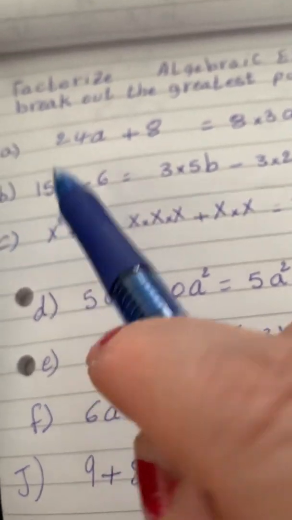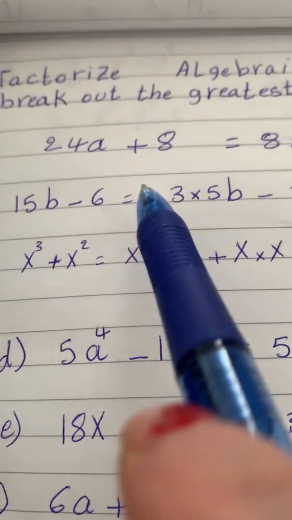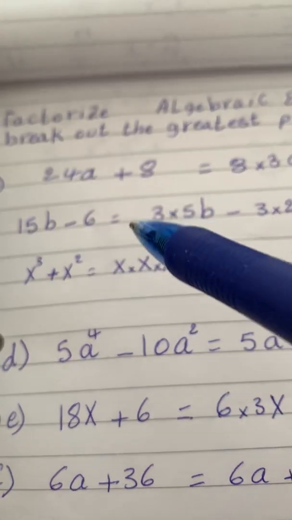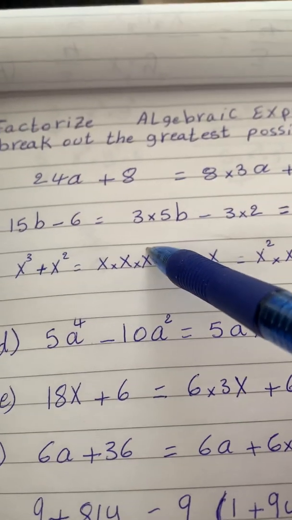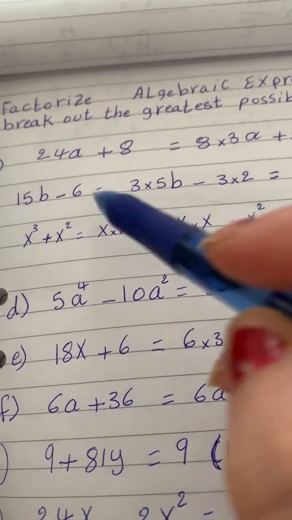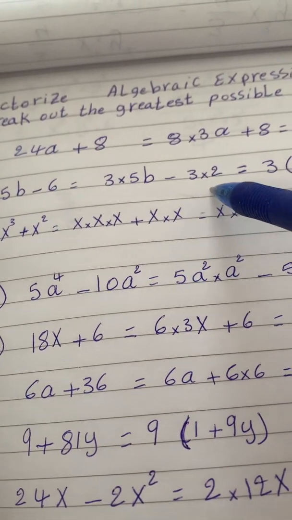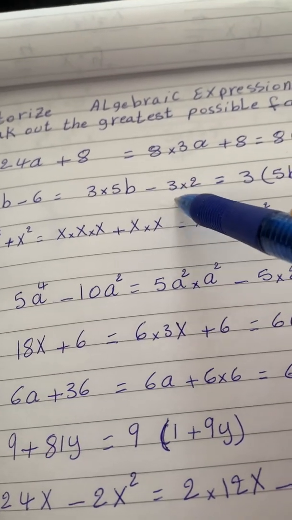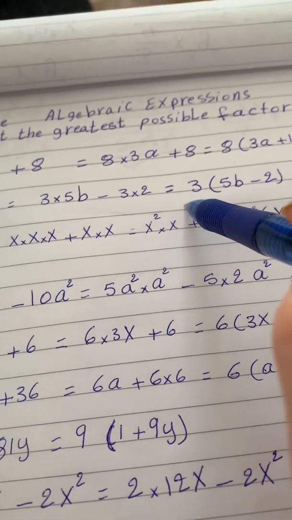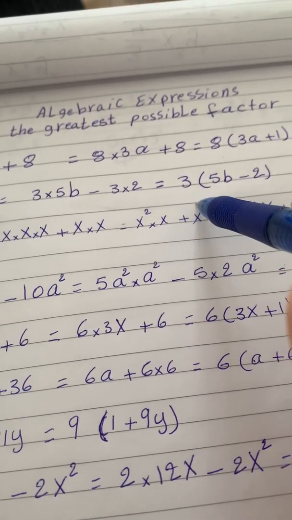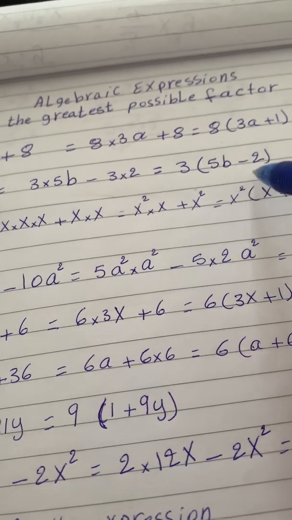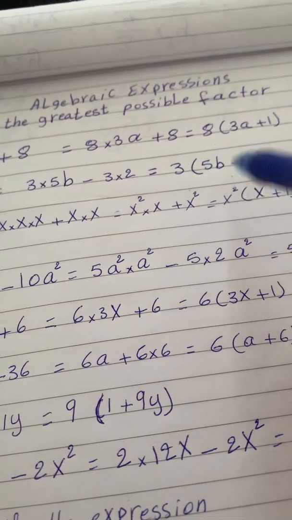B, 15b minus 6. We can factorize 15 as 3 times 5, b, minus 6 as 3 times 2. And the highest common factor is 3. We write it outside the brackets, and 5b minus 2 is left. We write it in the brackets.